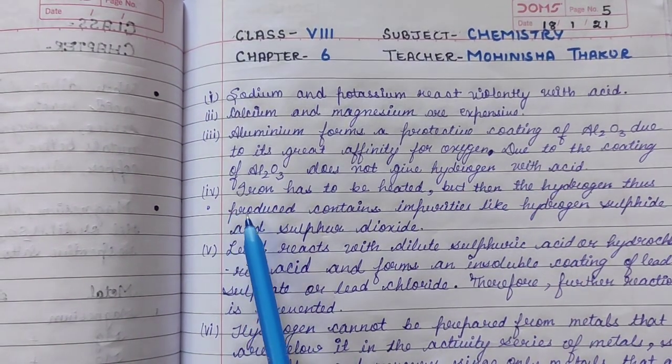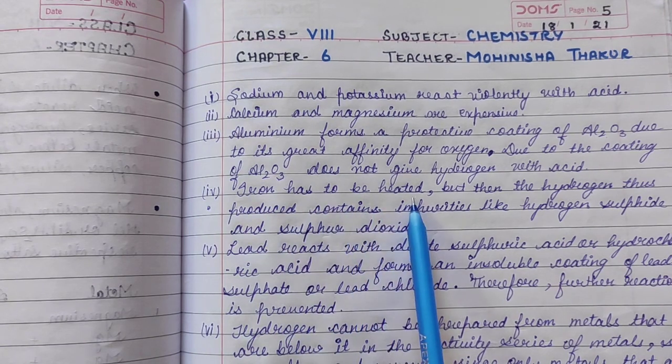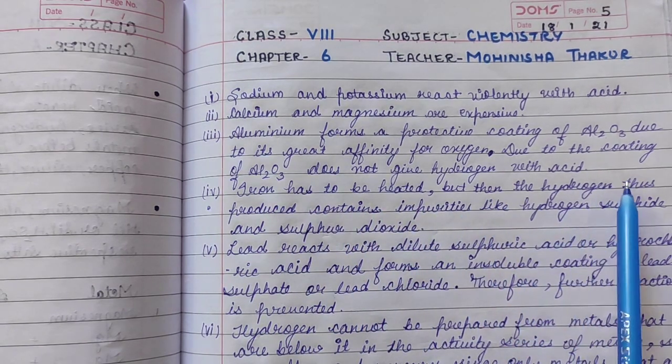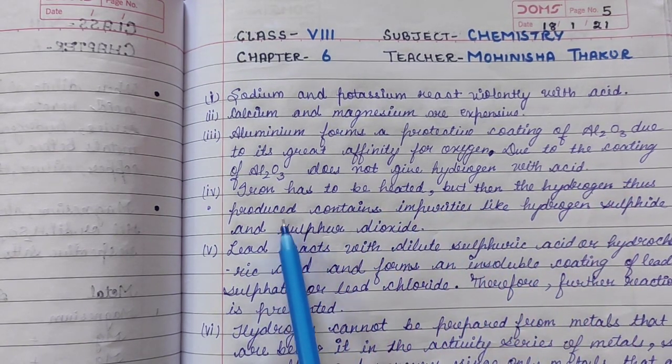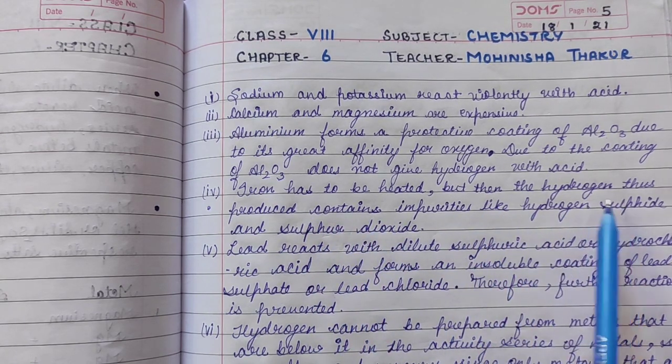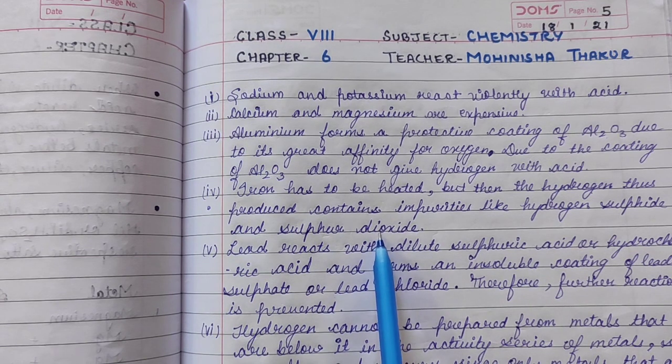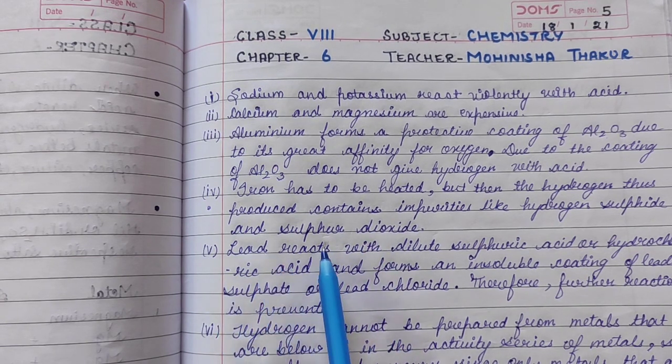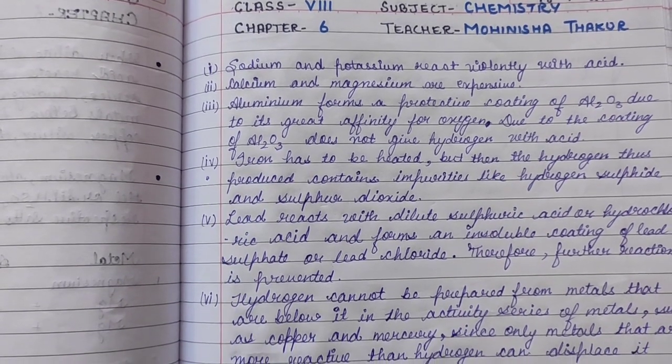Number 4, iron has to be heated, but then the hydrogen thus produced contains impurities like hydrogen sulfide and sulfur dioxide. Number 5, lead reacts with dilute sulfuric acid or hydrochloric acid and forms an insoluble coating of lead sulfate or lead chloride. Therefore, further reaction is prevented.